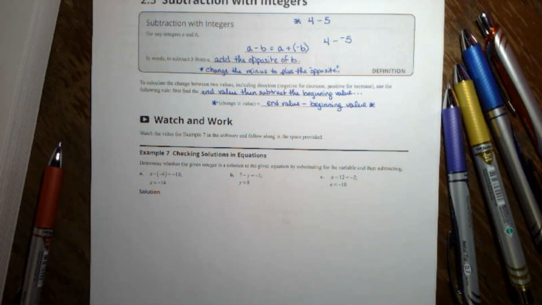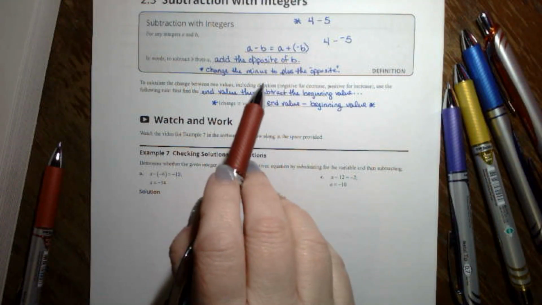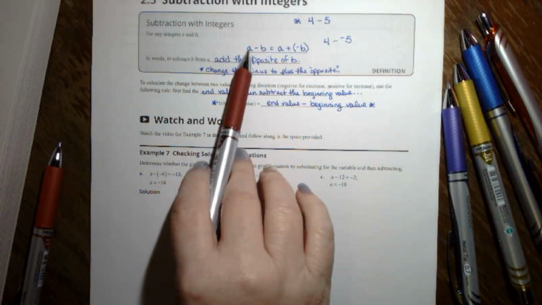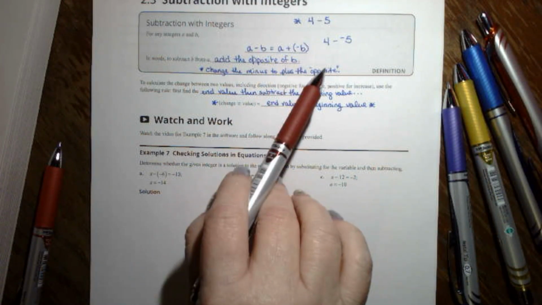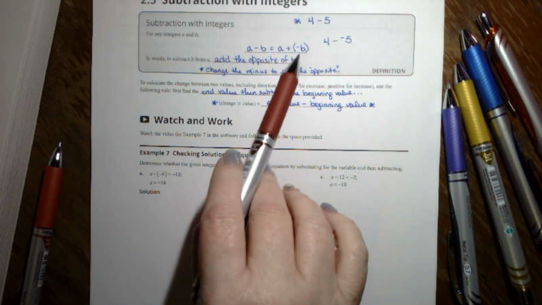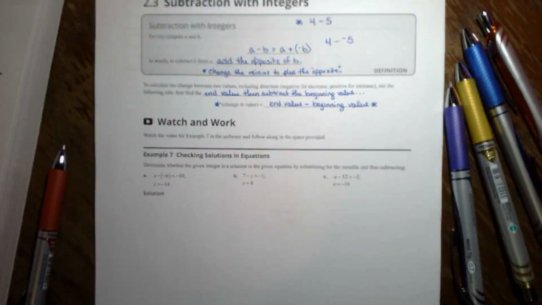Okay, section 2.3. Subtracting with integers. For any integer a and b, you change the subtraction to adding the opposite of the b, or adding the opposite of the second thing. Let me try this.